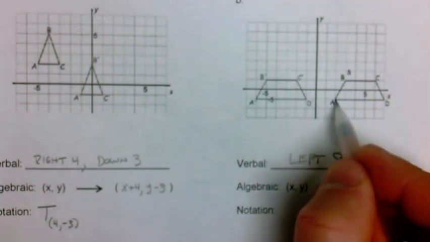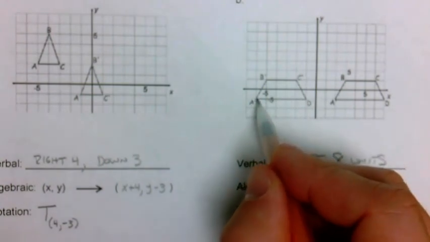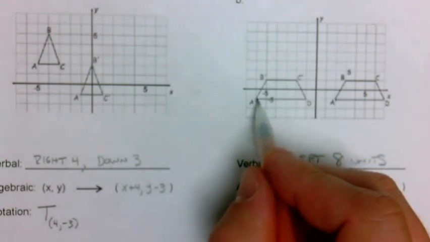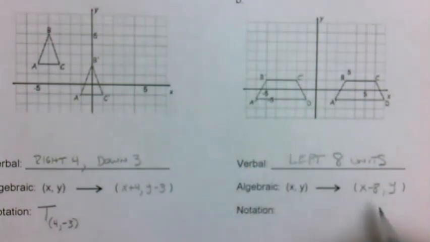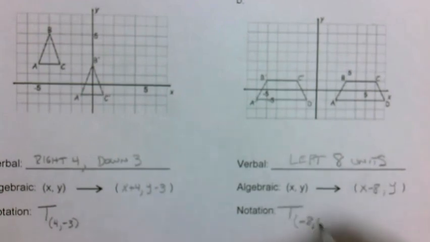Okay, so again, if I move left 8 units, I'm already at my point A prime. And again, I don't have to move vertically at all, which is why the y coordinate is unchanged. For the notation, capital T, and then x we subtracted 8, so negative 8, comma, y stayed the same, so that's going to be a 0. That is the translation notation for this example.